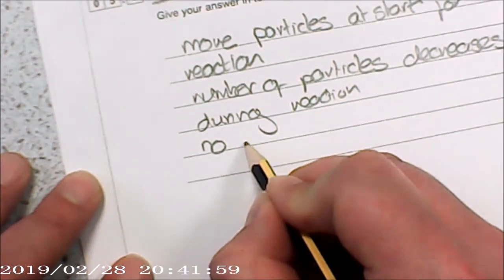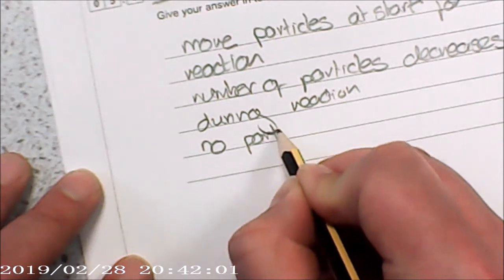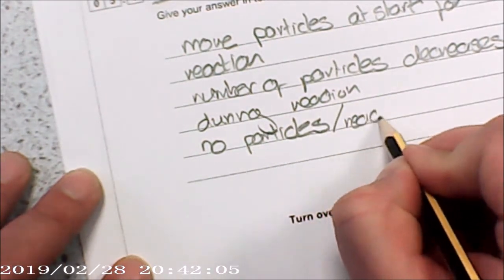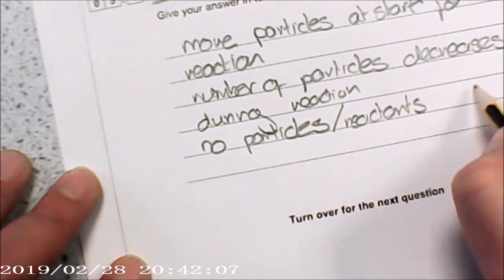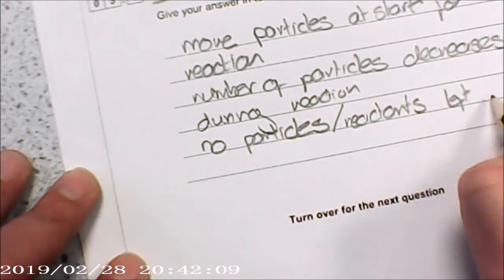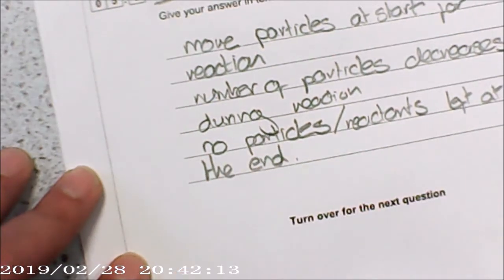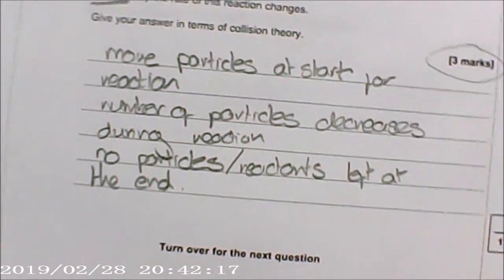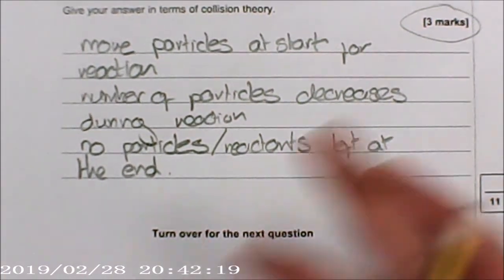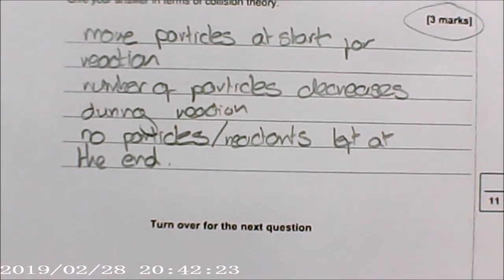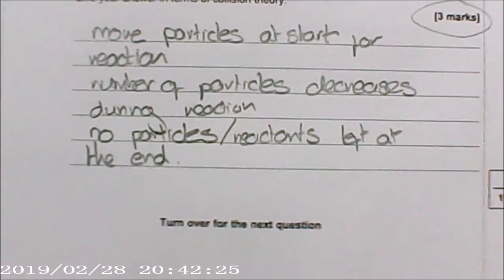No particles, or no reactants would be an even better word, no reactants left at the end. So that's why it stops. Okay, so this whole question is worth 11 marks. So tot up your number of marks and make a note of anything that you need to revise further.